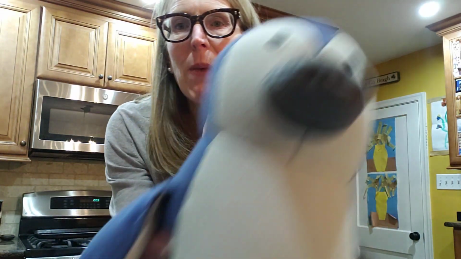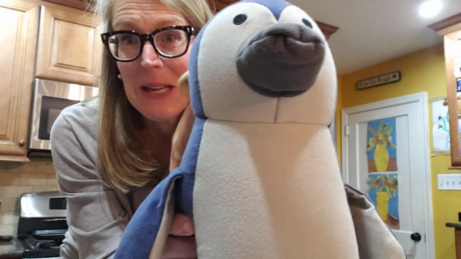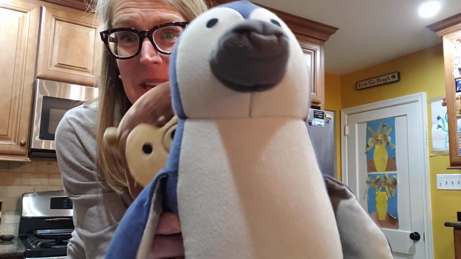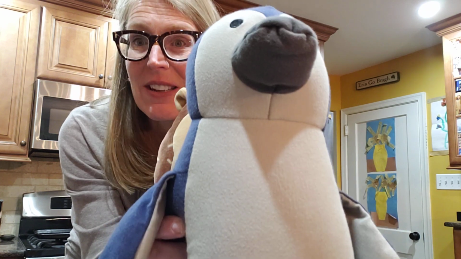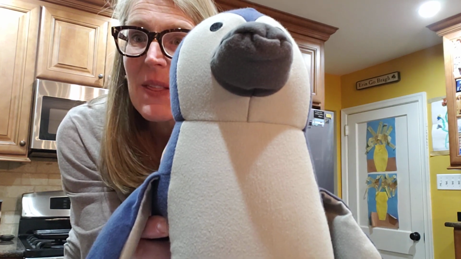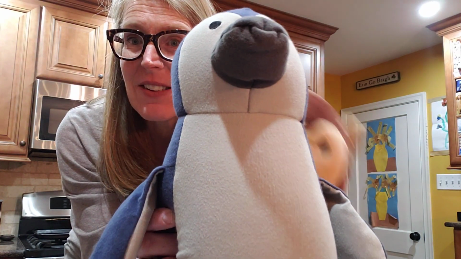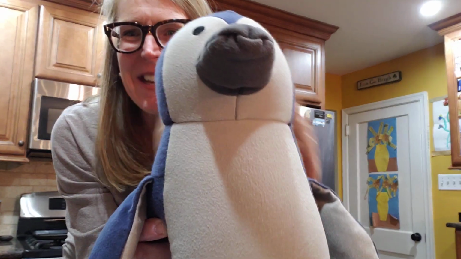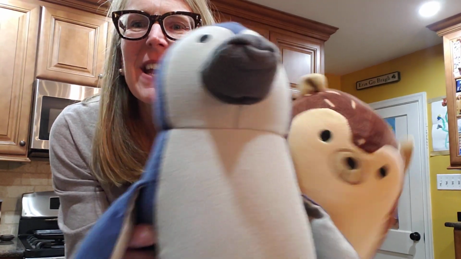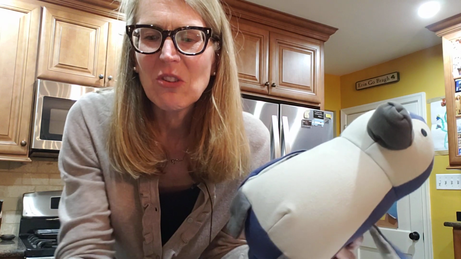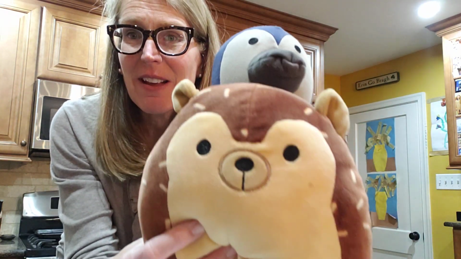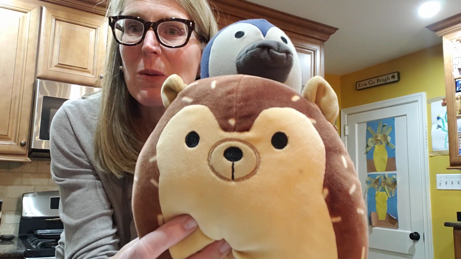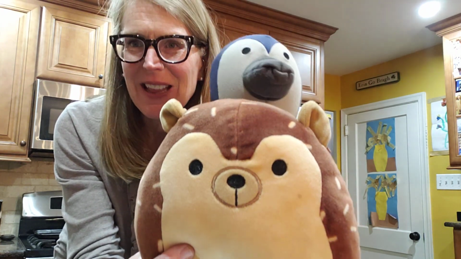If I place Penguin like this, I can't really see Hedgehog, can I? I just see him peeking out there, right? I would say the Penguin is in front of the Hedgehog. That means Hedgehog is behind the Penguin, right? If I switch them around now, which Hedgehog will be much happier about, he is in front of the Penguin, and the Penguin is behind the Hedgehog.